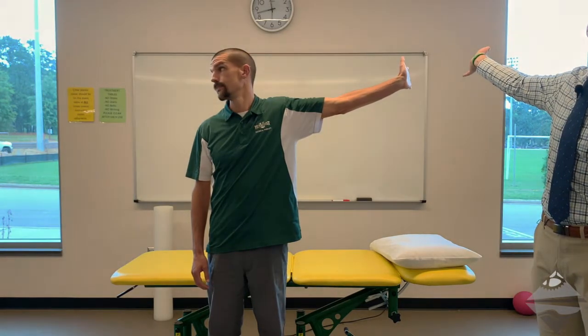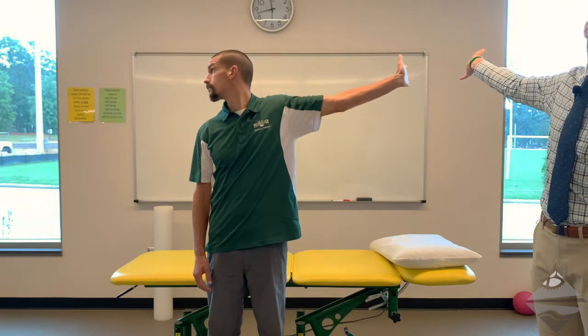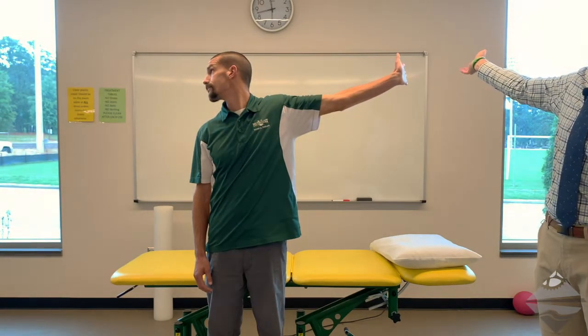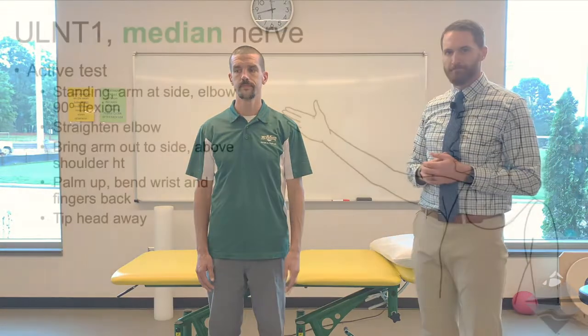And then the last test to kind of sensitize is to tip the head away, which is kind of a combination of side bending and cervical rotation. Right? Go ahead and relax. So the progression is in that order. All right? We're going to extend the elbow first, then the shoulder, lastly the wrist and hand, before side bending and rotating away through the cervical spine.